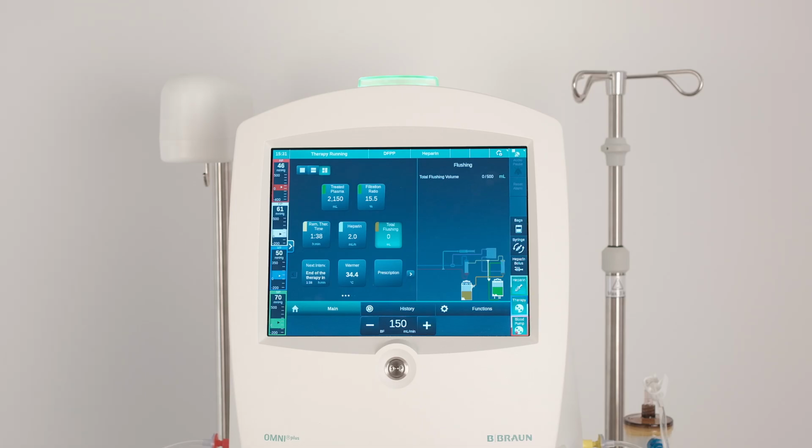The plasma fractionator can be cleaned with fiber flushing, where flushing solution rinses the inside of the hollow fibers to the waste bag, or by transmembrane flushing, where the flushing solution rinses the hollow fibers from the outside of the plasma fractionator to the waste bag.